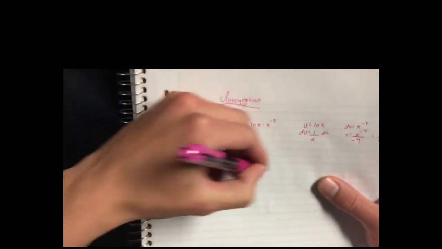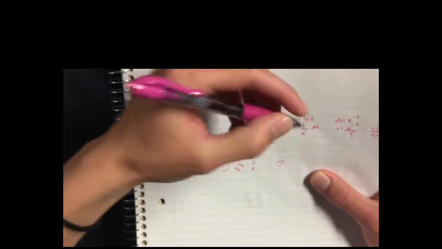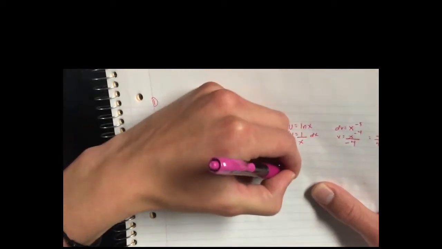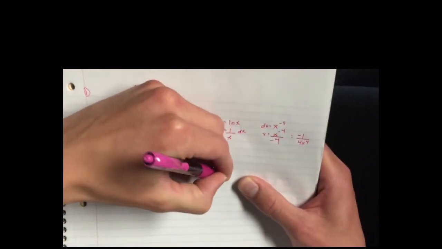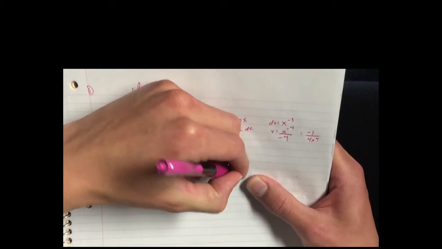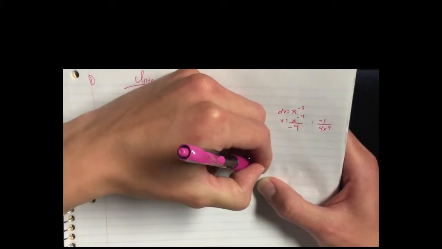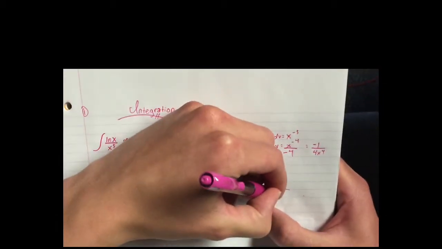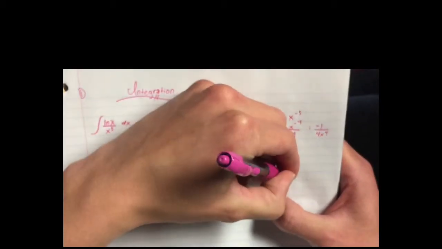So once we take this, it is equal to ln of x times negative 1 over 4x to the fourth, minus negative 1 over 4x to the fifth.